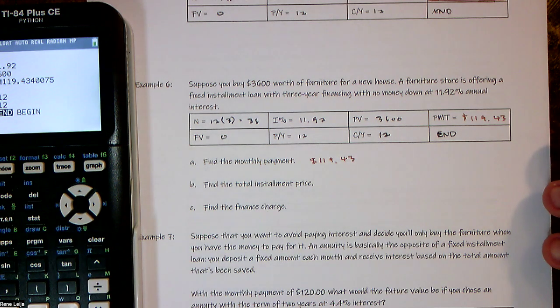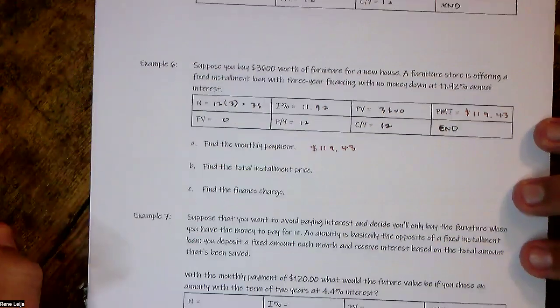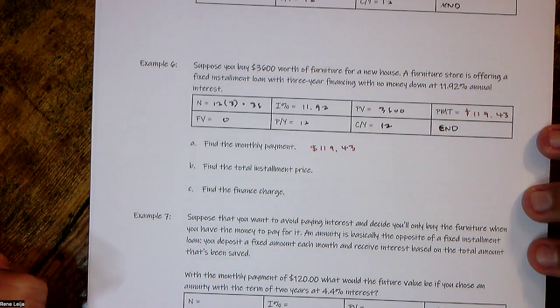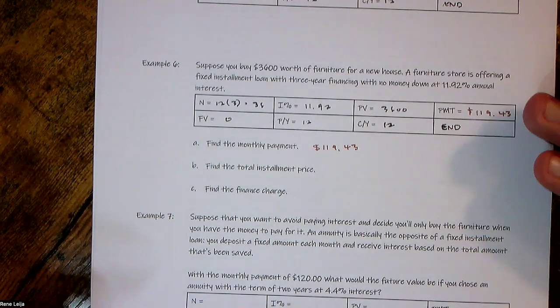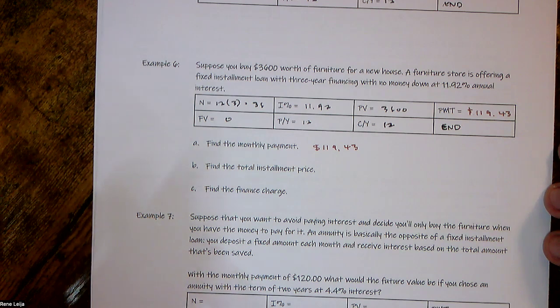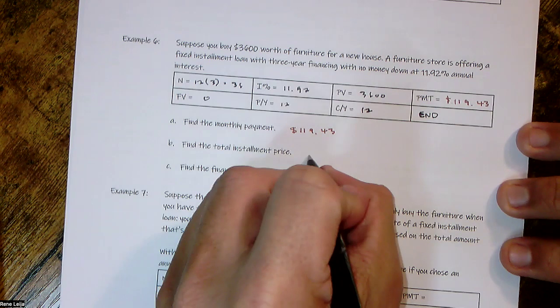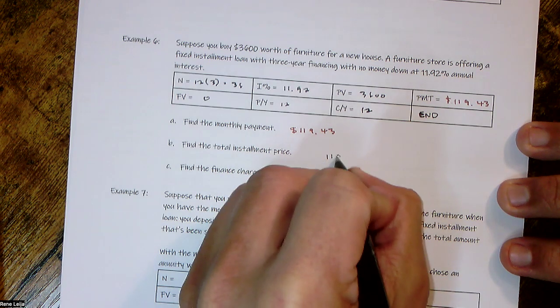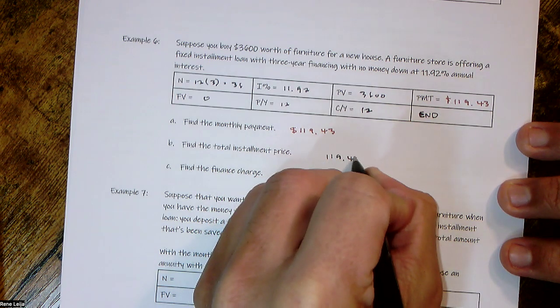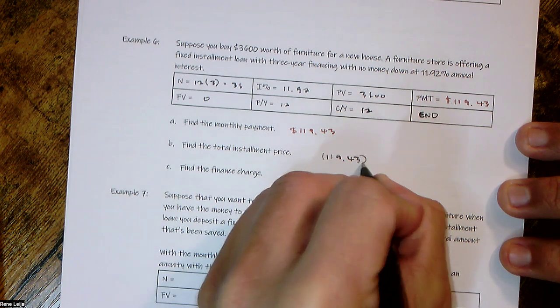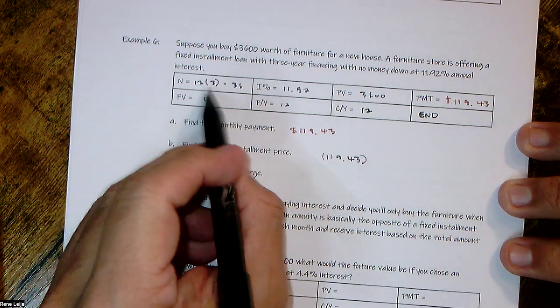Now find the total installment price. What this means is there was no money put down, because normally we would have to add that amount back. So the total installment price means that we're going to be making $119.43 payments every month for 3 years.